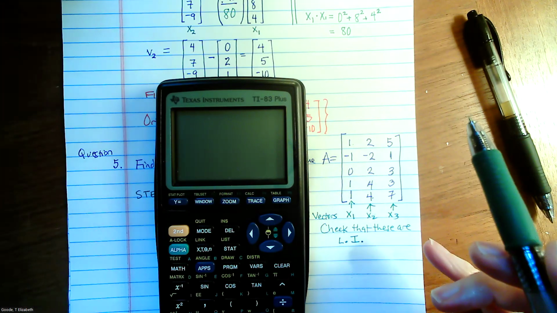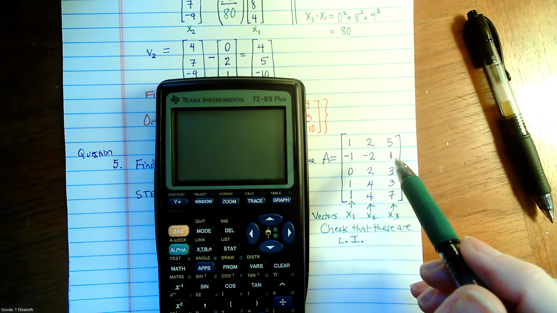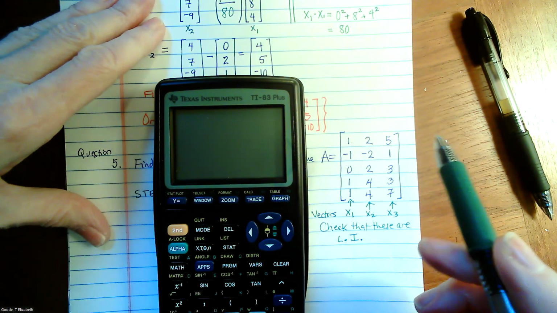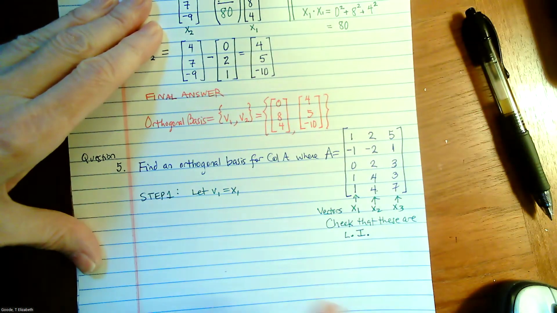We're not going to get a pivot in every single row, but linear independence means we'll get a pivot in every column. So we can check that. And I think that it turns out that it is. Okay.